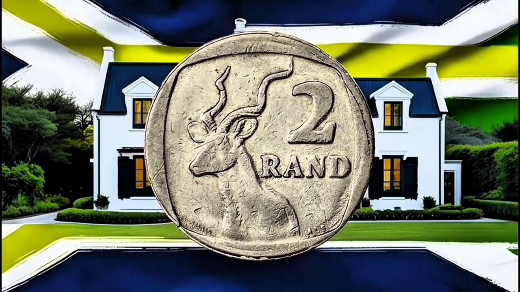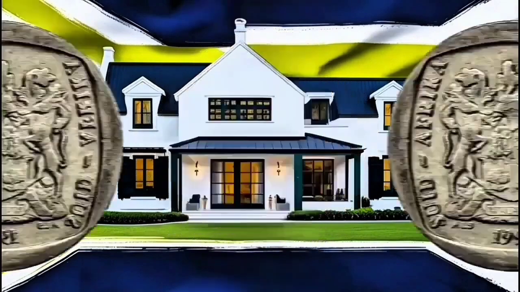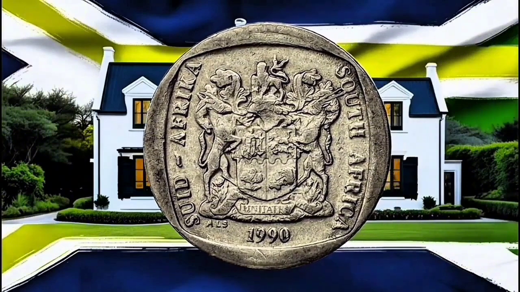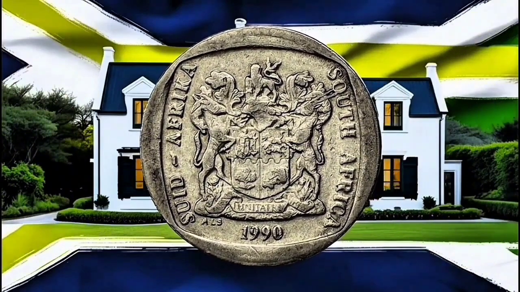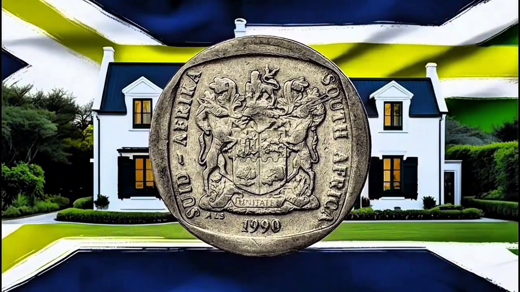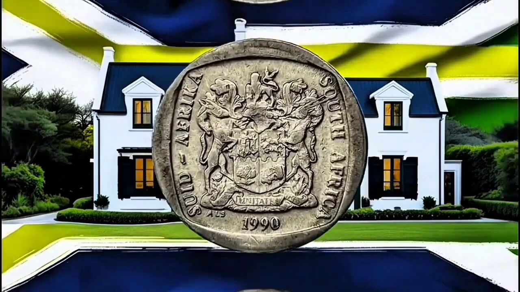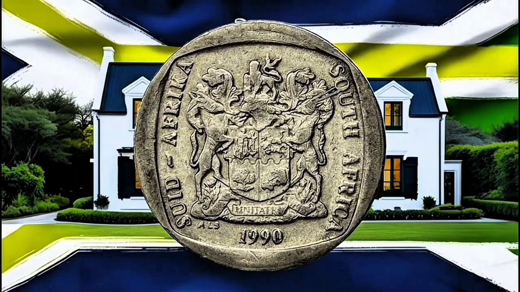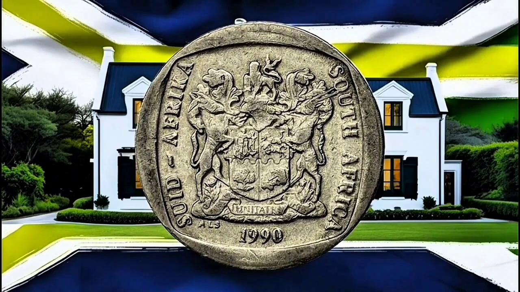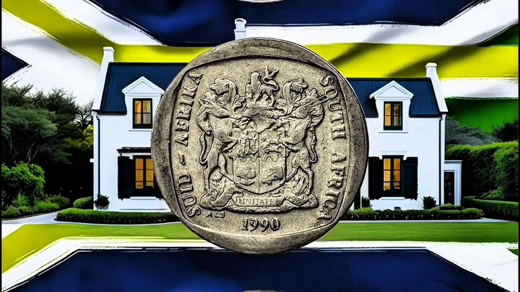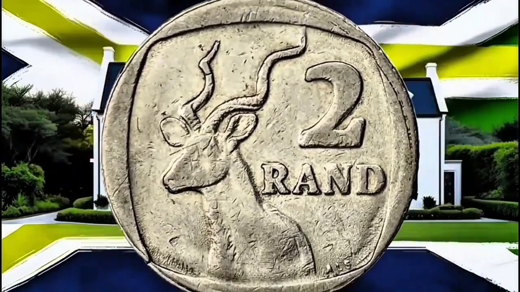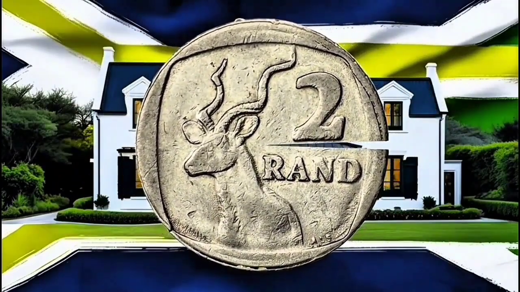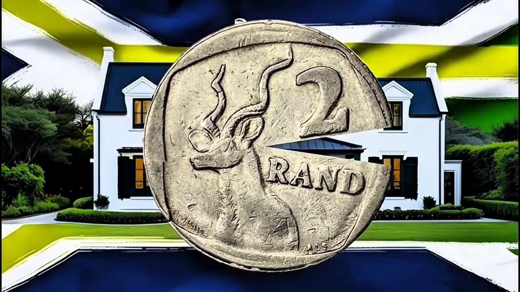Reverse design: the iconic springbok. The reverse side of this coin features the springbok, one of the most recognizable symbols of South Africa. This graceful antelope is not just a national icon, but also a representation of speed, elegance, and endurance. The springbok has been featured on various South African coins, including the famous Krugerrand gold coins. On the right side, you'll see the denomination 2 Rand clearly engraved, signifying its face value. The artist, Arthur Sutherland, designed this beautiful piece, ensuring that every detail of the springbok is captured perfectly.